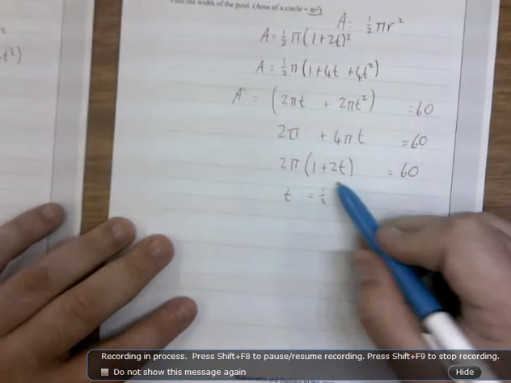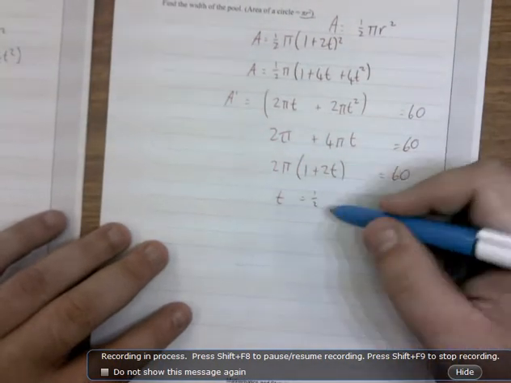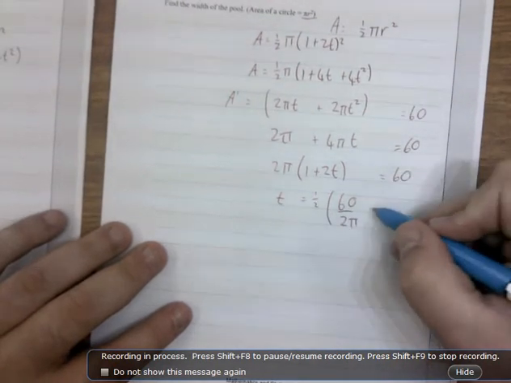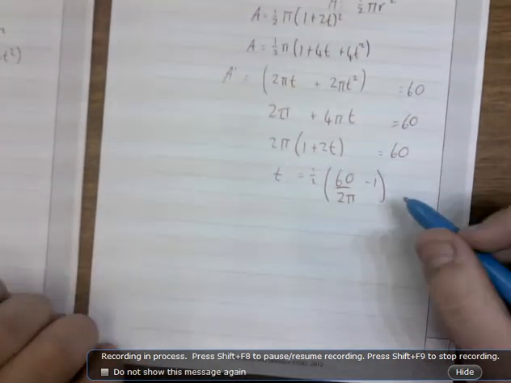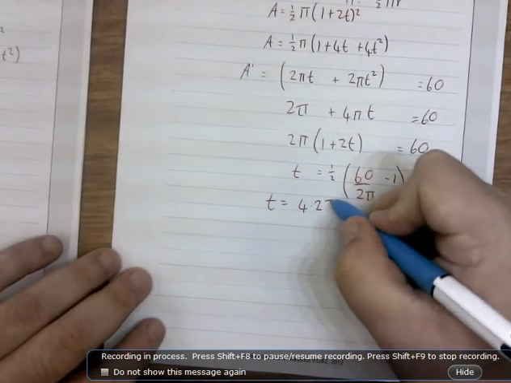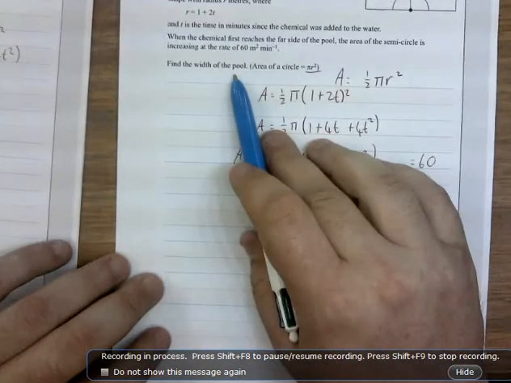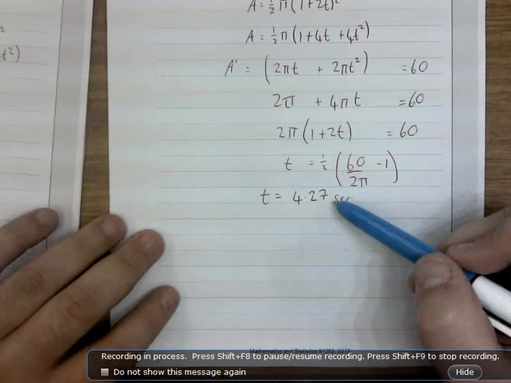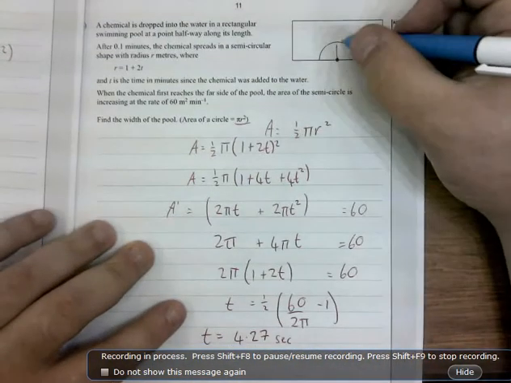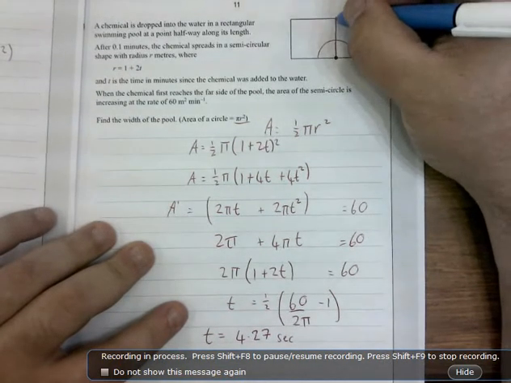This is all rearranging in one step, so you can do it for yourself slower, step by step. Just check you get this. Minus 1, that in your calculator will give you T is equal to 4.27, that's seconds. You want to know the width of the pool. So after that many seconds, what is the radius of this? Because after 4.27 seconds, the radius of the semicircle will have gotten to exactly the edge of the pool.